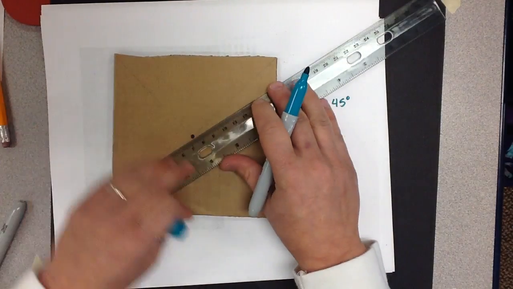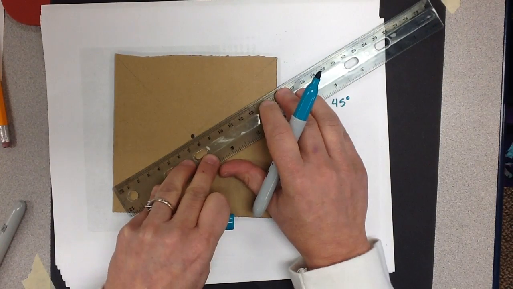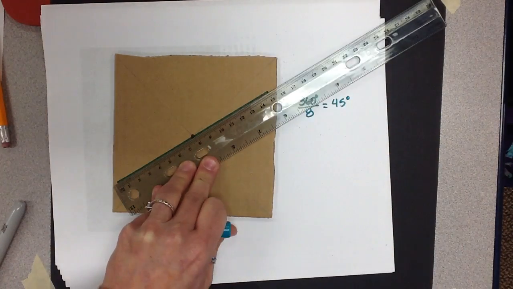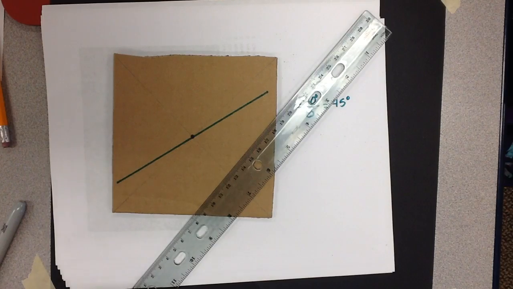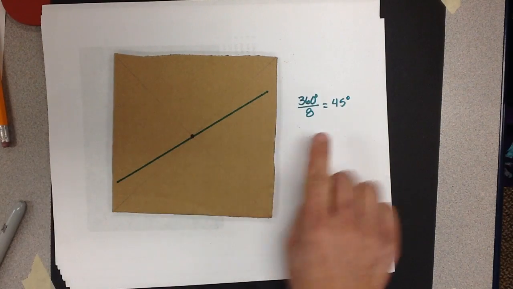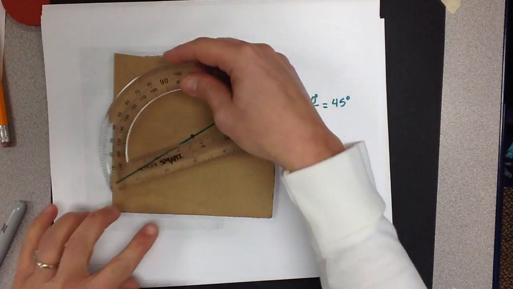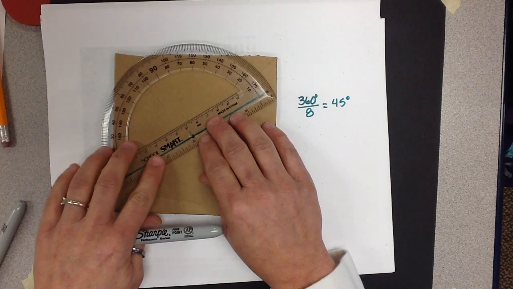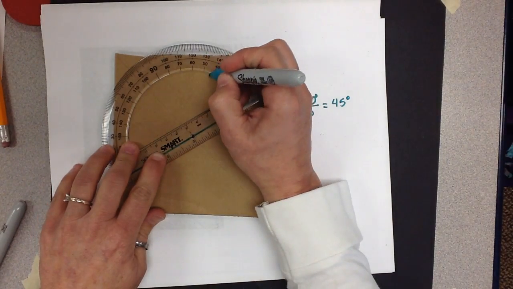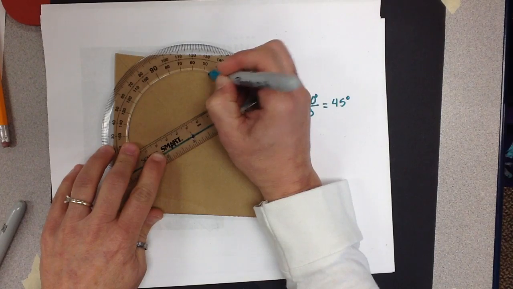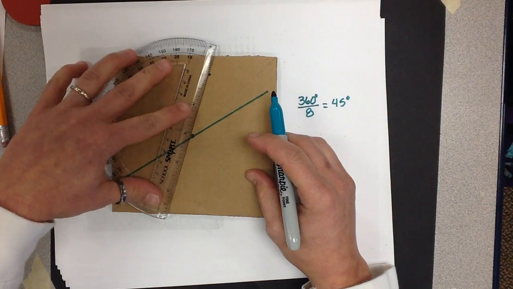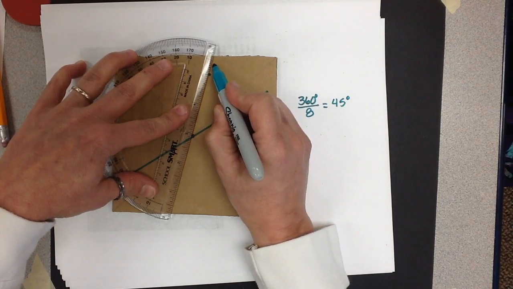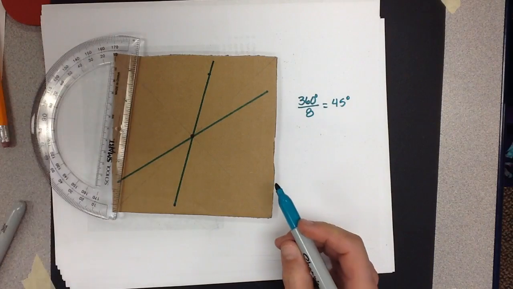But I'm going to start the same way, using my midpoint, and I'm just going to construct a line. At this point, I'm not really worried about how long that line is. There's my first line. And I know from this that my interior angles have to be 45 degrees. So this is when I use my protractor carefully. I'm going to find 45 degrees and place a dot there. Then I'm going to connect these 2 dots to form 2 of my interior angles.